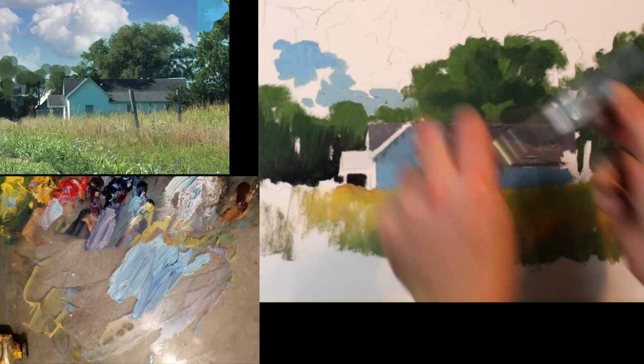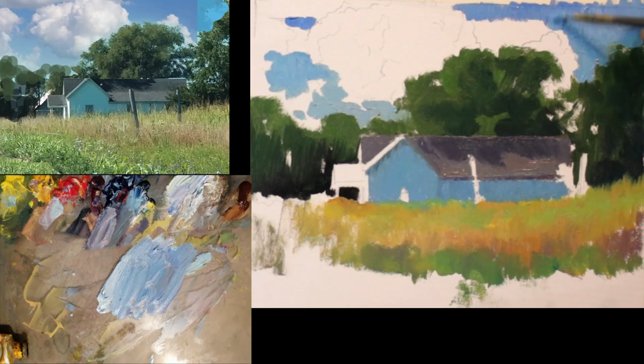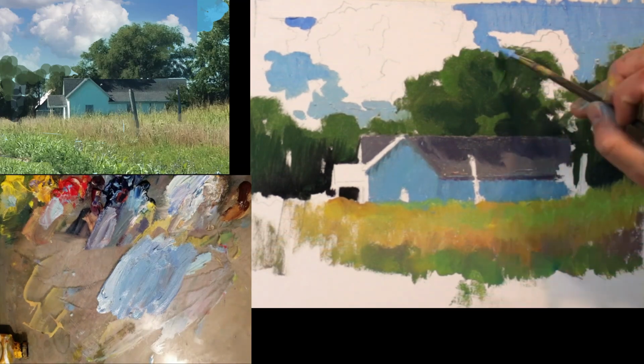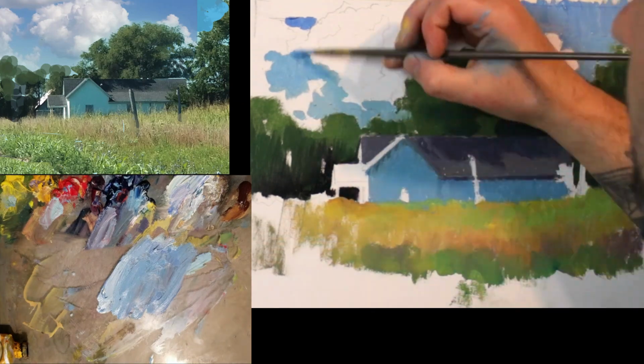It's kind of similar to this, but it relies on a lot of other tools like a palette knife and a ruler and a square, all that kind of stuff to do your detailing. All right, anyway, back to this.